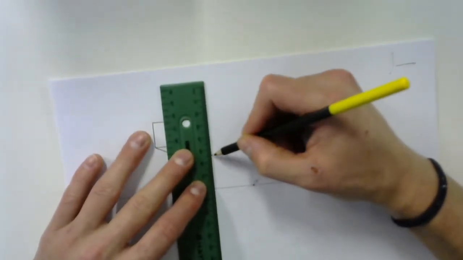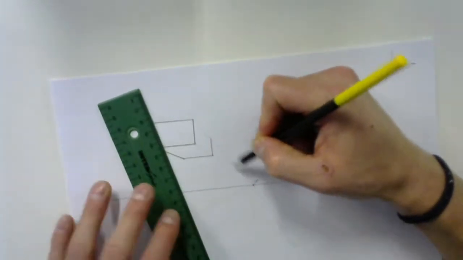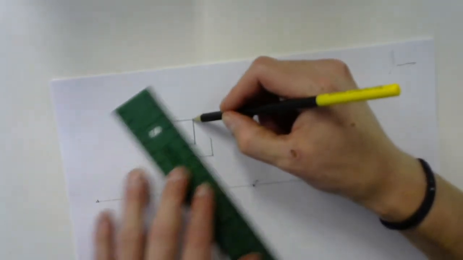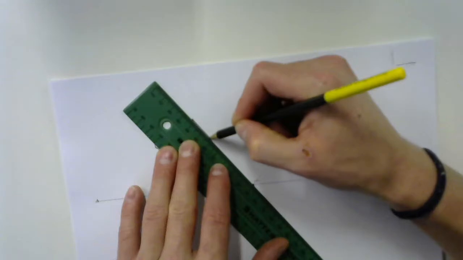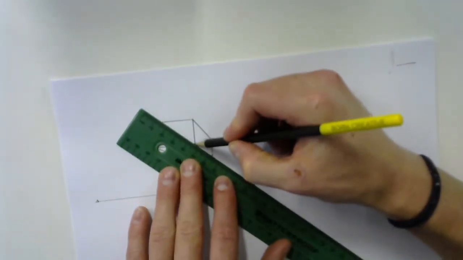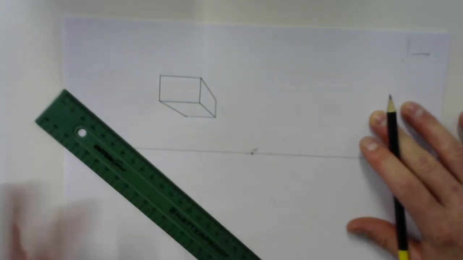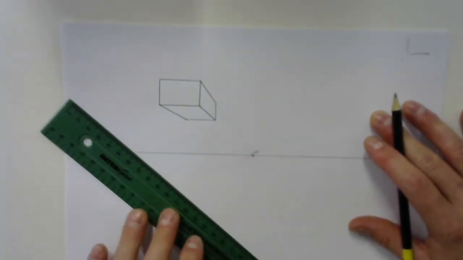So I want to bring this vertical line up to where it hits the line that's being vanished from this corner, and I can just join these lines here like that. Okay, so that's how we construct cubes in one-point perspective.